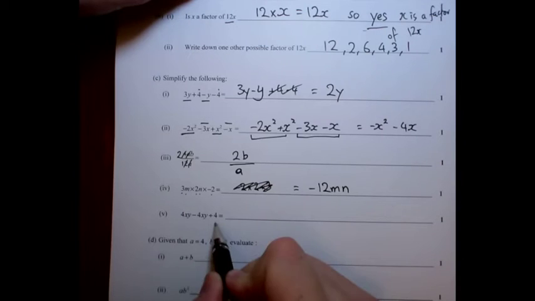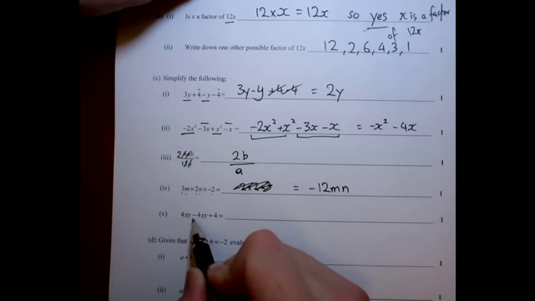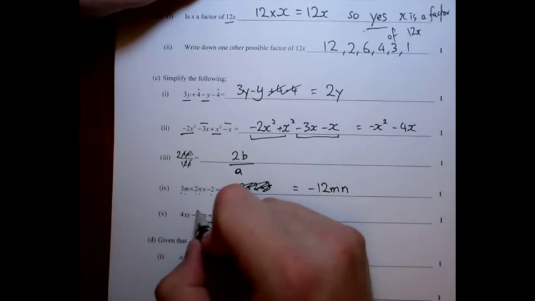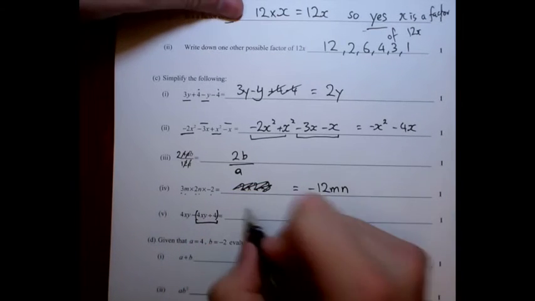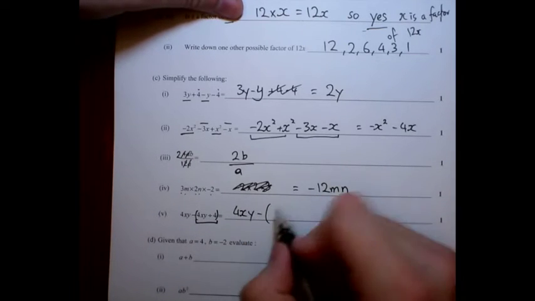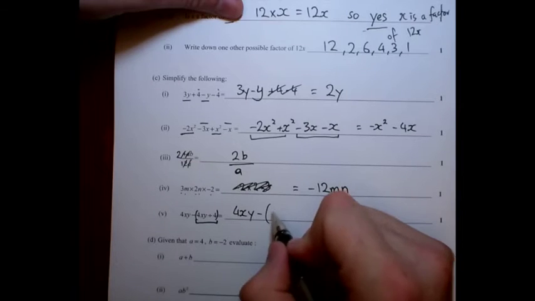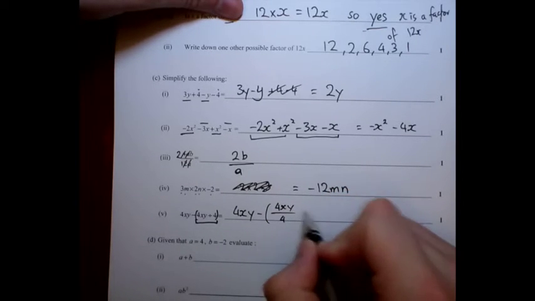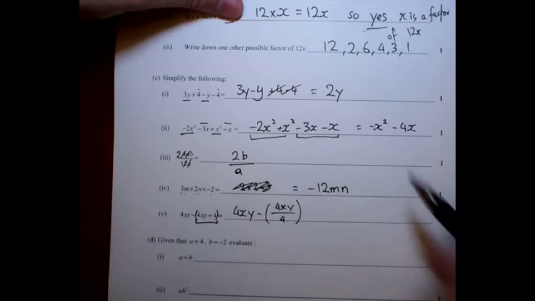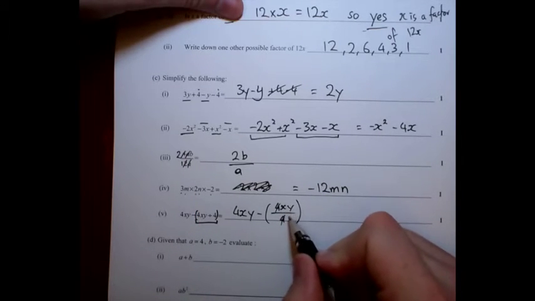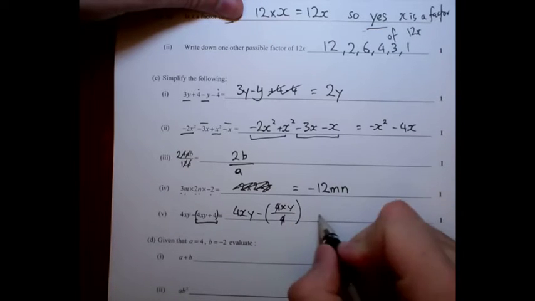Now, here we have 4xy minus 4xy divided by 4. Now, order of operations dictates we do this part first. So let's put that in brackets, and we'll do that first. And then we'll have 4xy minus whatever the answer of that is. Now, 4xy divided by 4, we could also write it in fractional form. And just like our one up here, the 4 and the 4 are going to cancel out, simply leaving us with just xy over 1, which is just xy.